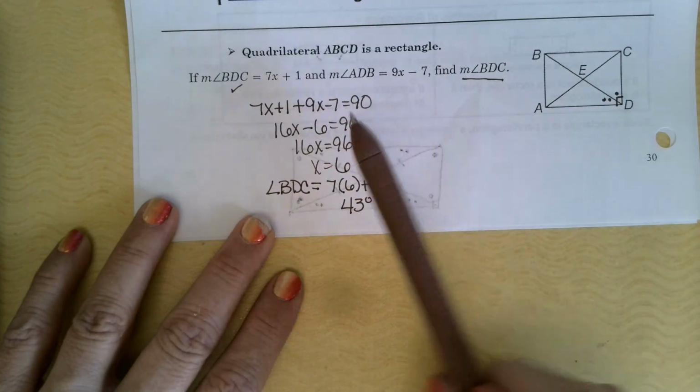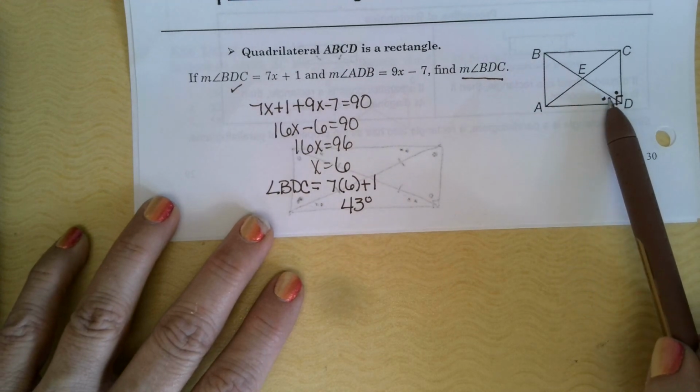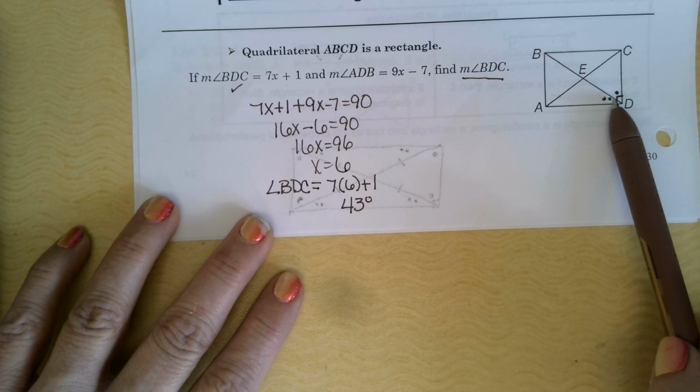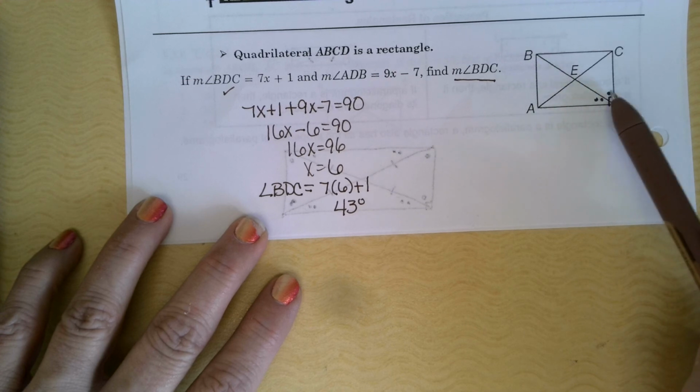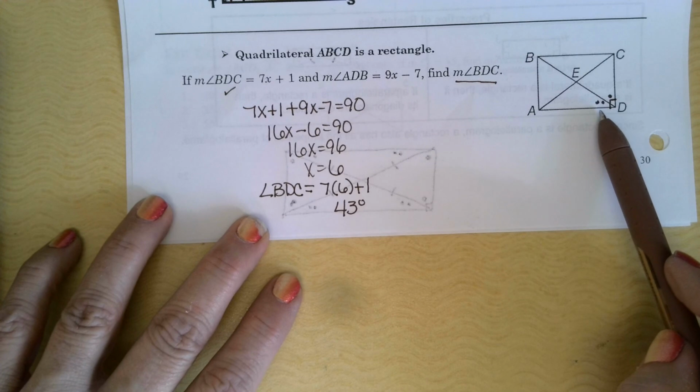All right, so we added the two angles to 90. Can I go ahead and tell you that this is one of the most often missed questions with a rectangle, because students don't see the 90 and they put these two angles equal to each other. These angles are not going to be equal to each other unless this is a square, okay?